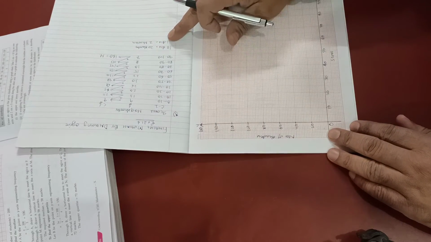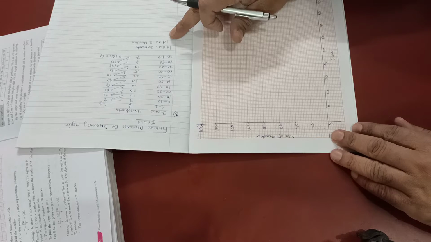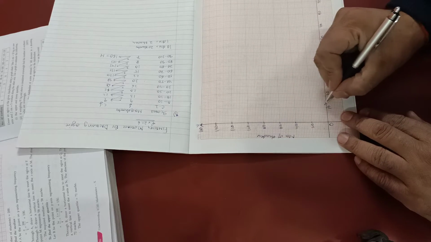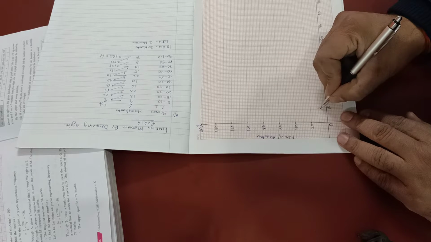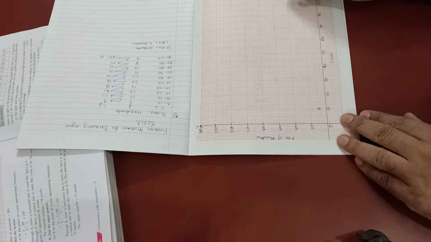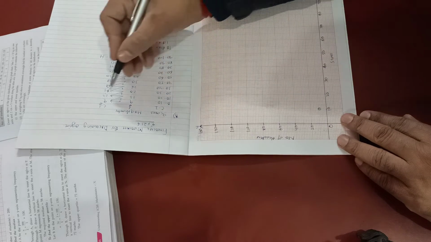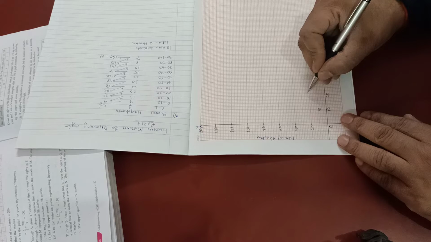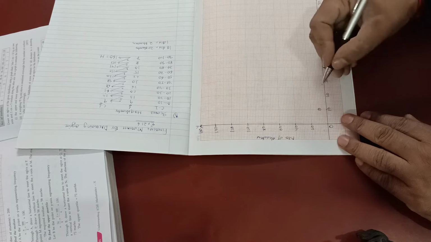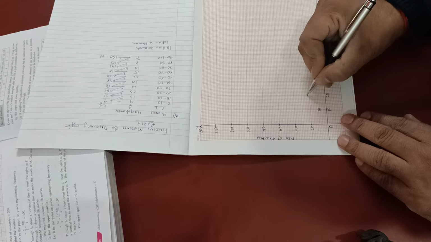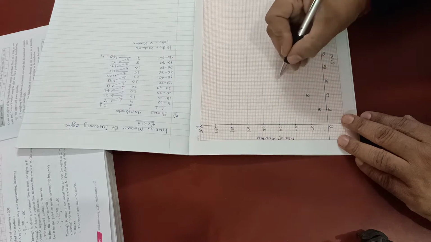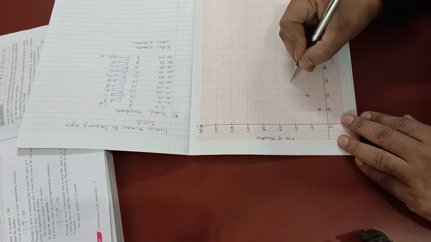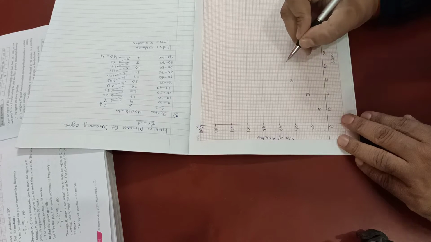Now 9. For 9 shooters, that means 4.5 divisions. The 4.5 division: 1, 2, 3, 4.5. This represents 9. Now for 20, 22: 20 and 2 shooters. 2 shooters means 1 division. The 20 and 1 division, that is 22. For 30, 42: 40 and again 1 division, because 1 division represents 2 shooters.